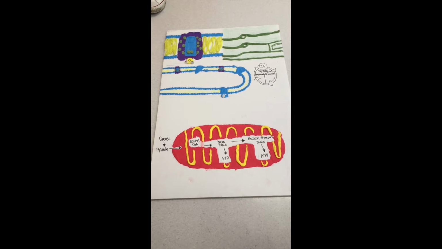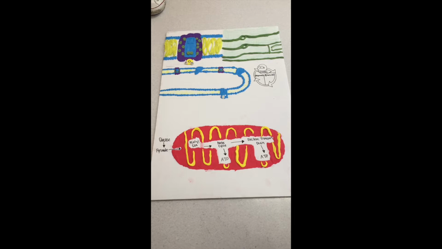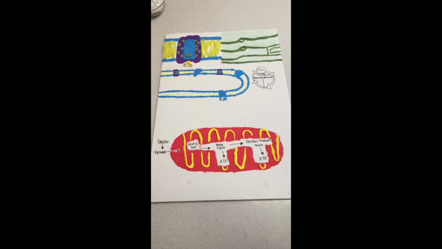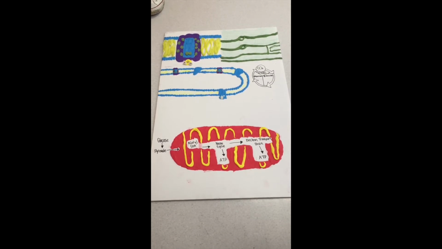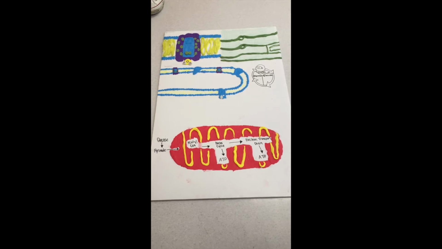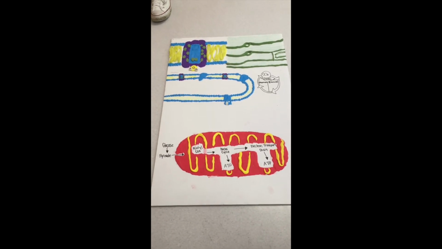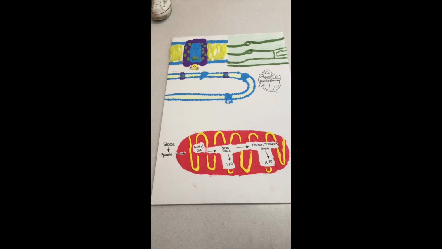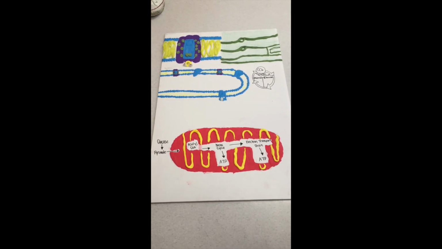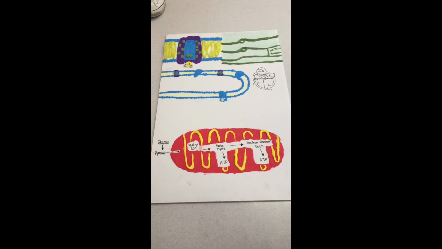This type of fermentation takes place in single-celled organisms and some animal cells when they are temporarily out of oxygen. Ethanol fermentation, the second type of fermentation, is where a pyruvate is converted to a 2-carbon molecule and then into ethanol. This type of fermentation takes place in anaerobic organisms such as yeast and bacteria.